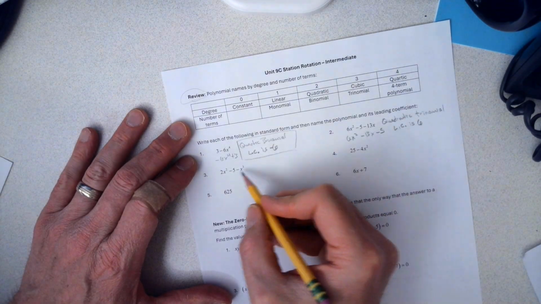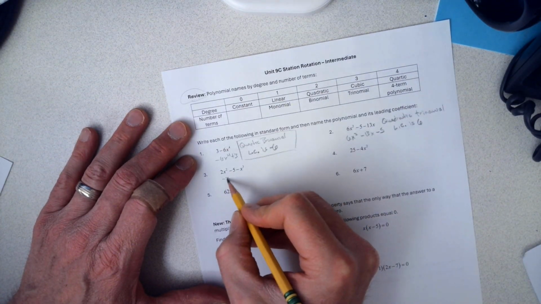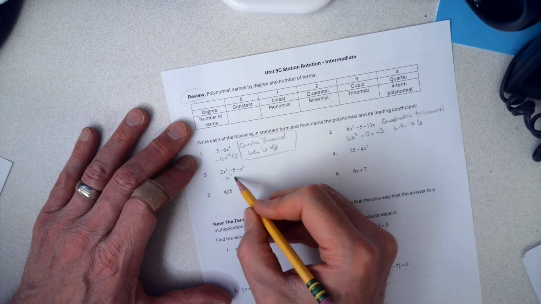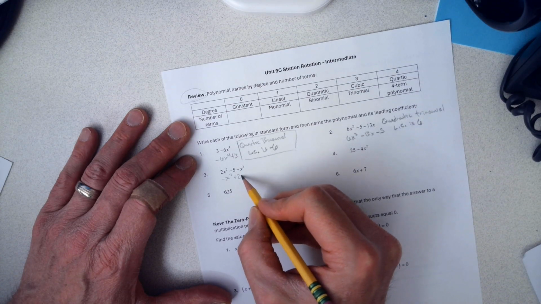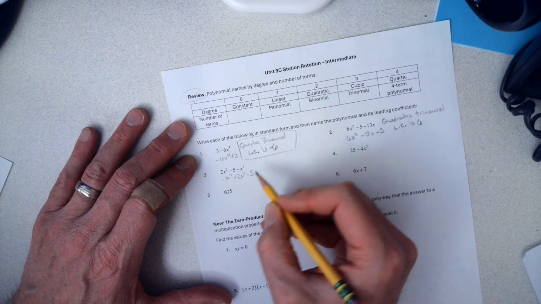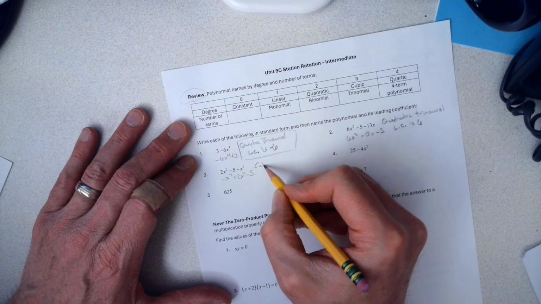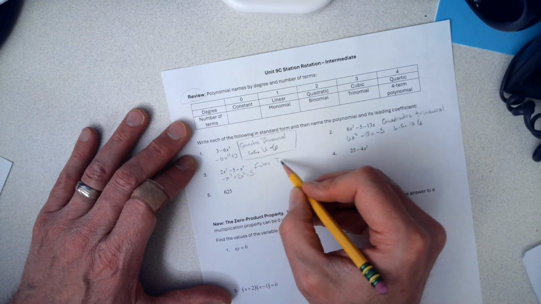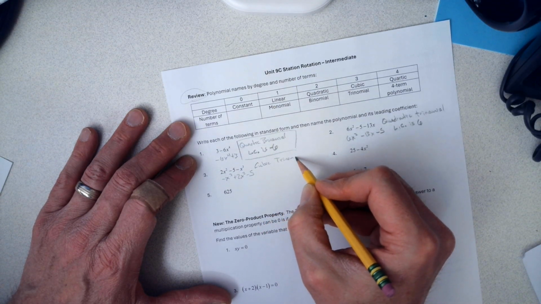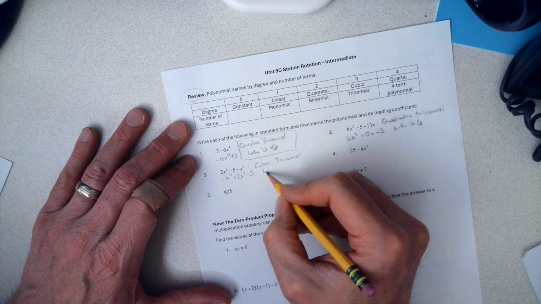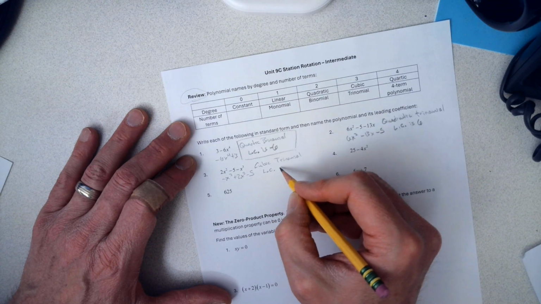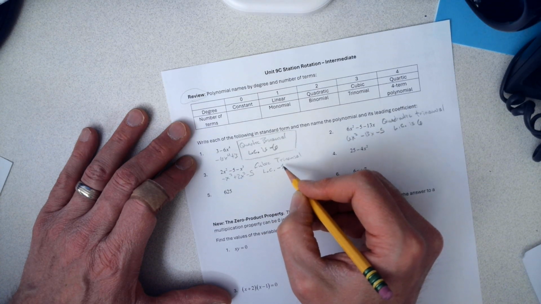All right, this one, standard form, we're going to leave with the negative x cubed plus 2x squared minus 5. That is a cubic trinomial. So not quadratic. Leading coefficient is negative 1.